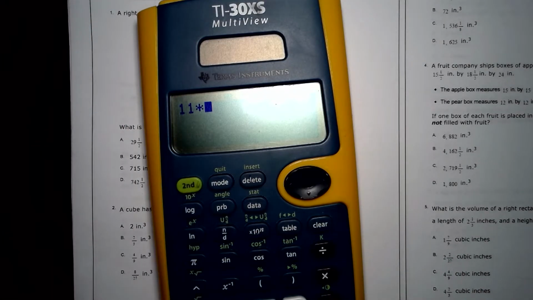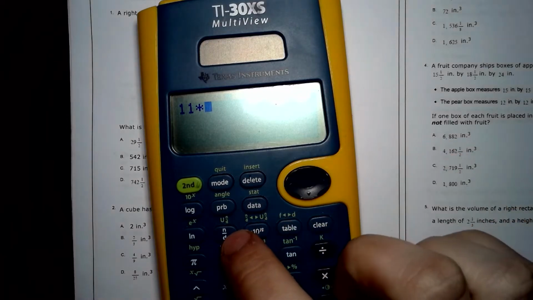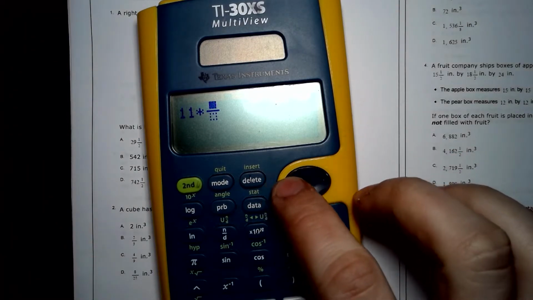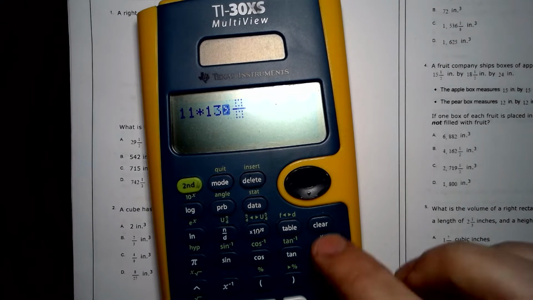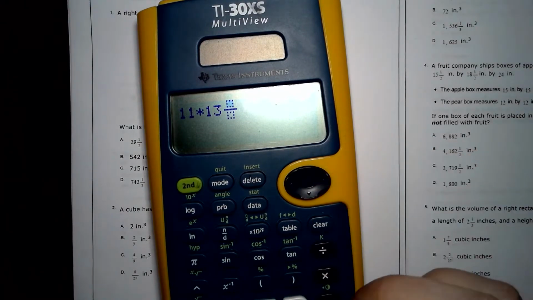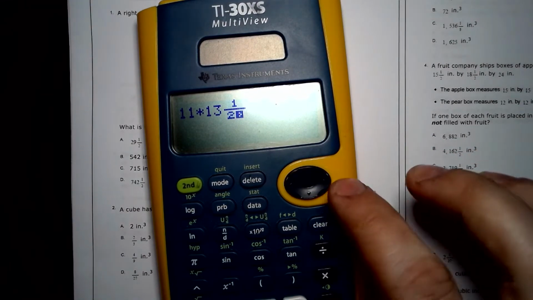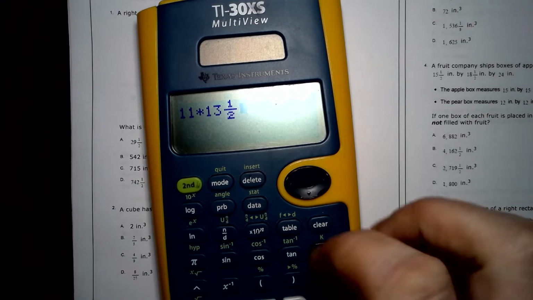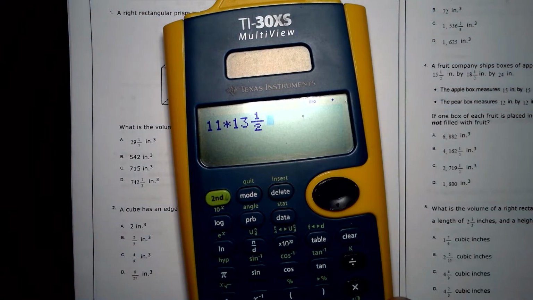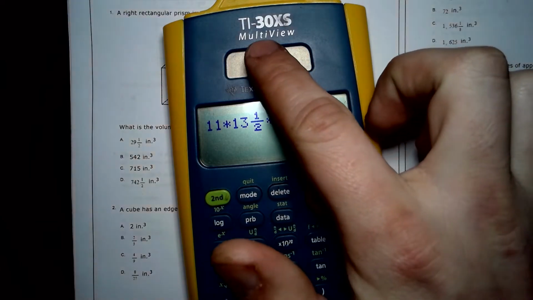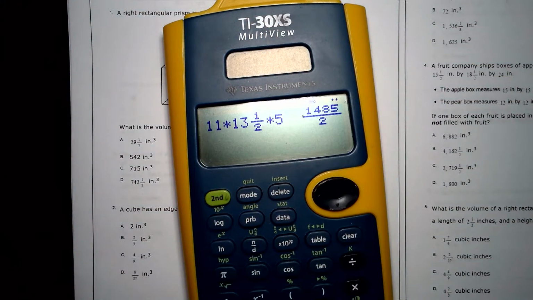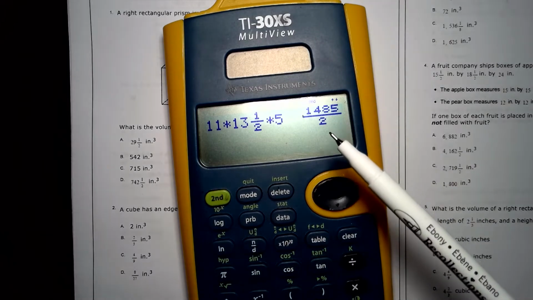For this type of calculator, we would hit our fraction button, move to the left, enter 13, move to the numerator and the denominator, and then out of the fraction. So 13.5 times 5. Now our calculator, the TI-30XS Multiview, will give us an improper fraction.